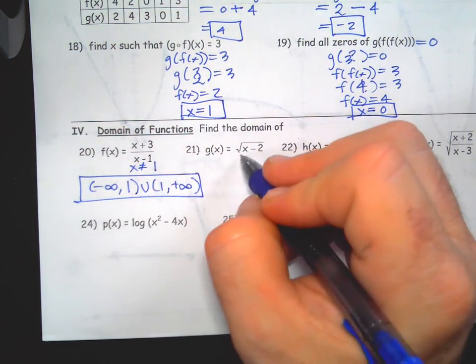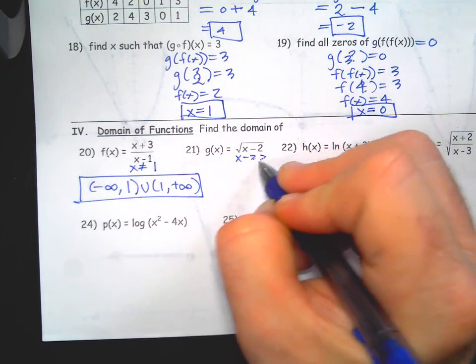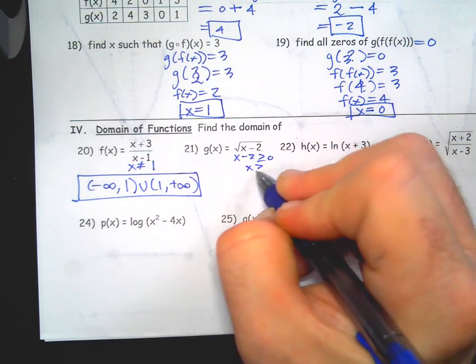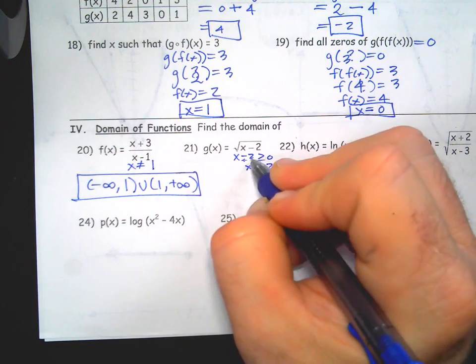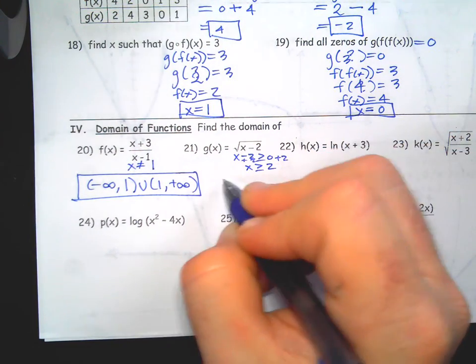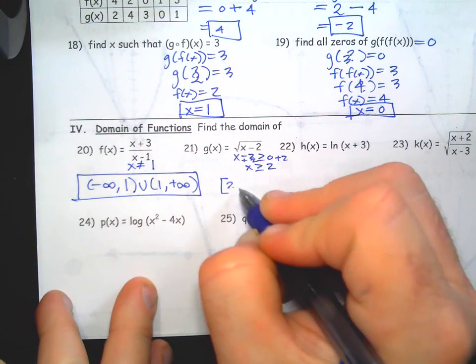Okay, this one, the inside has to be greater than or equal to 0. So that means x has to be greater than or equal to 2. If you add 2, solve it.